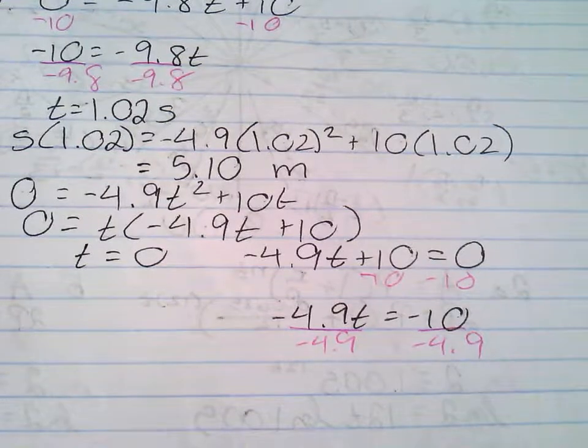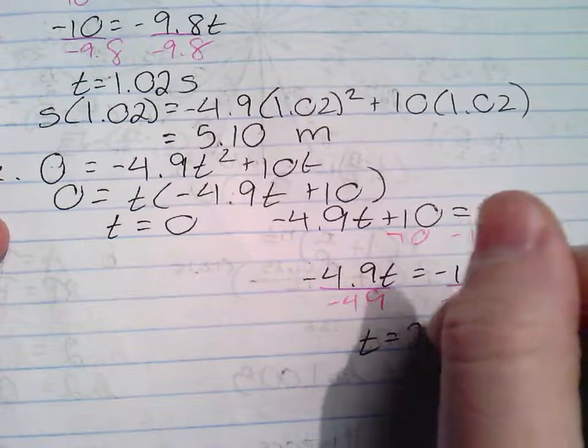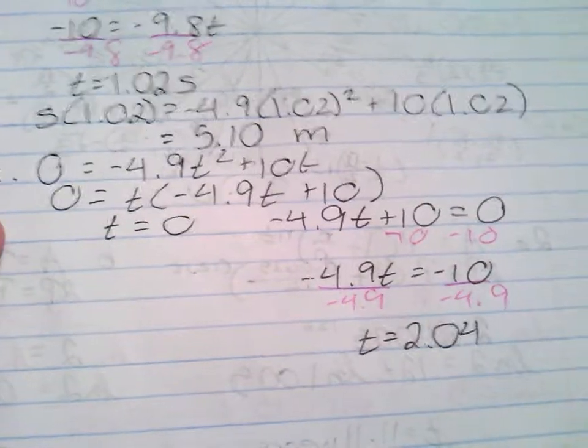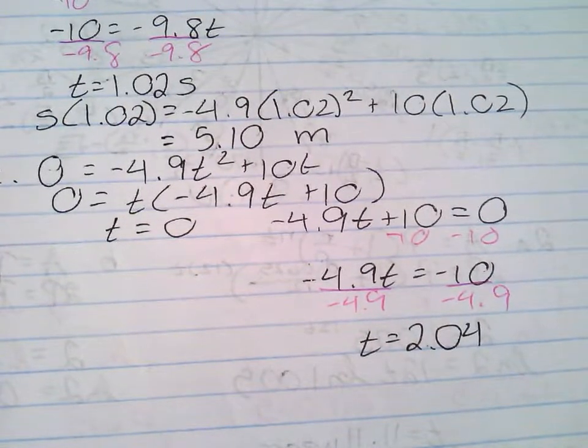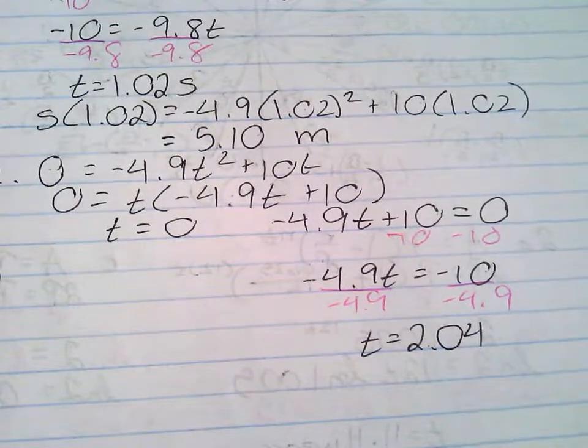That is 2.04. So t equals 2.04. So it's at the ground at 0 seconds and at 2.04 seconds. Okay, and that is that one.